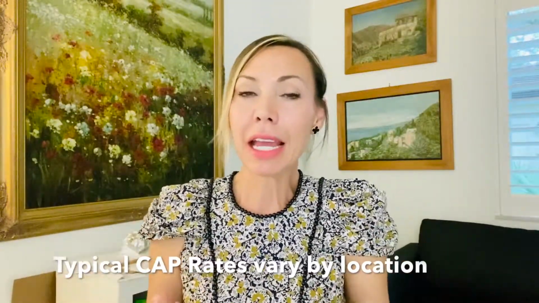Cap rates are highly location dependent. So for example, a cap rate in Miami may not give you the same cap rate that you will get in Tucson or Houston or Boise, Idaho, for example. So if you ask what a good cap rate looks like, that is largely dependent on the market and the goals that you have as an investor.